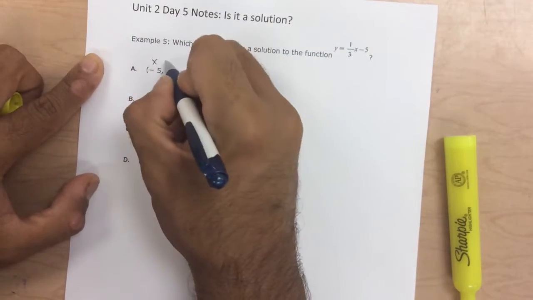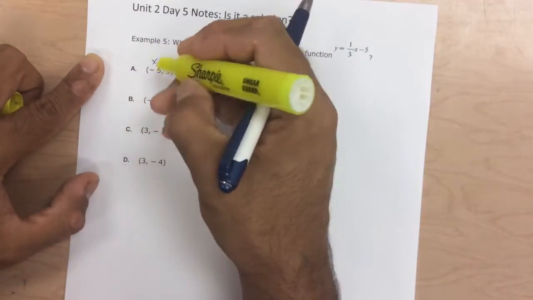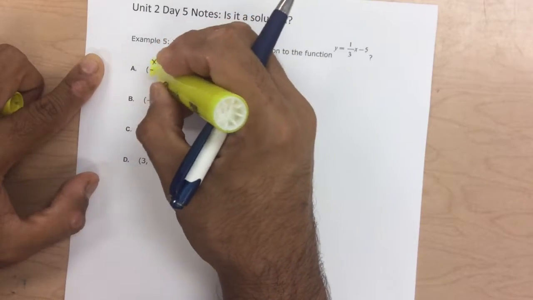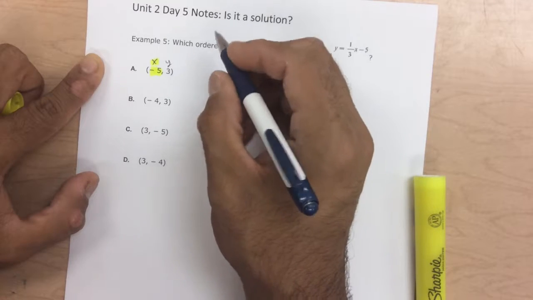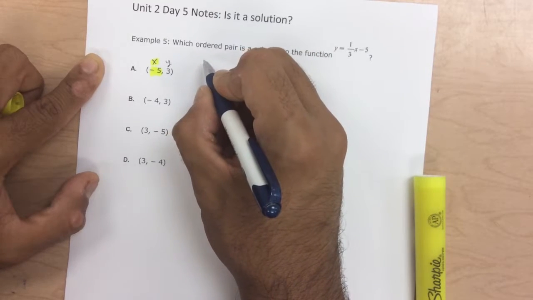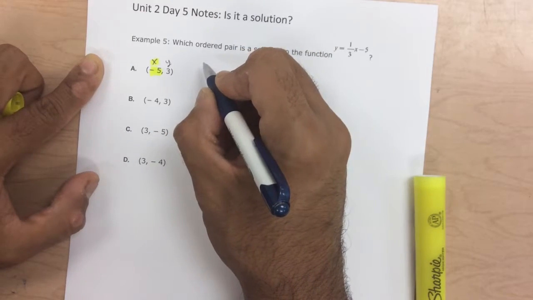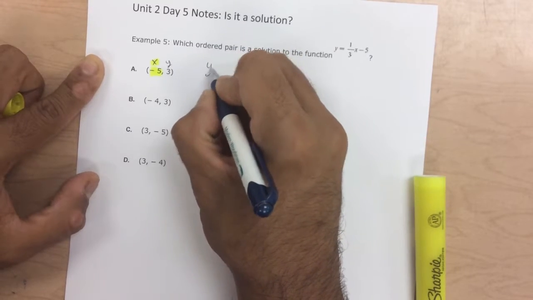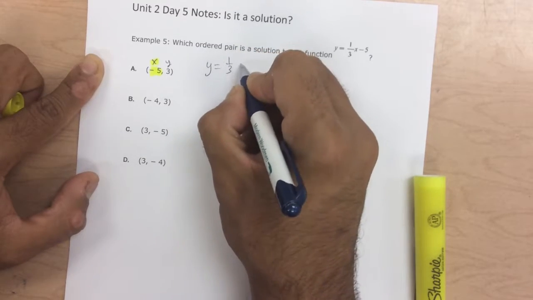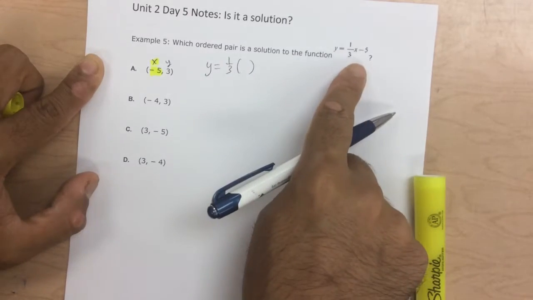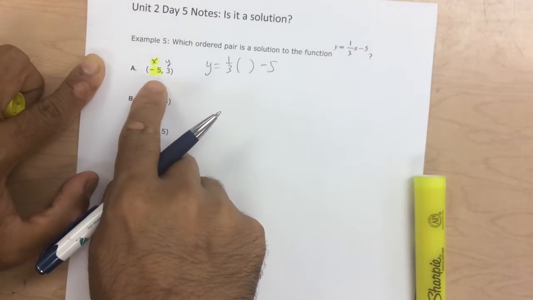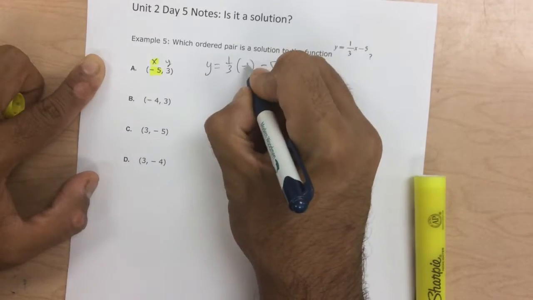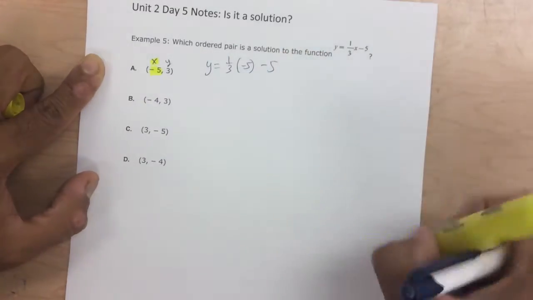I know this is my x and this is my y. So I know that I'm going to have to input -5 into the equation, and I'm supposed to get 3 according to answer choice A. If it is 3 as the result, then that's my answer. If it's not, it's not my answer. So let's try this. Y equals 1/3. Instead of an x, I'm going to put parentheses, and in those parentheses I'm going to put my input, or my x, which is -5.